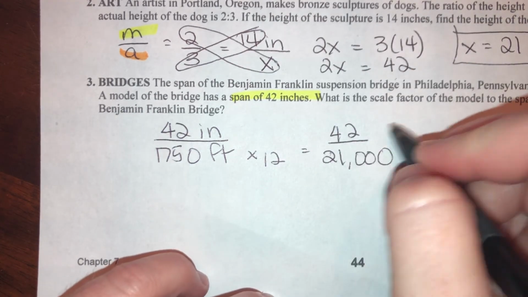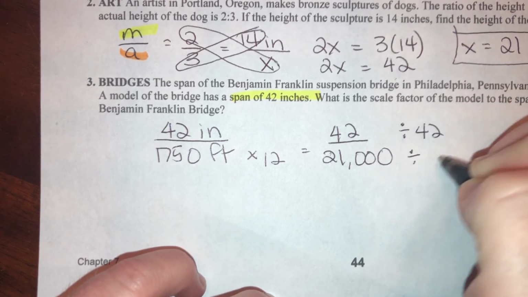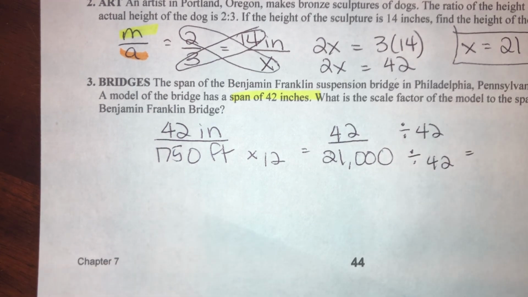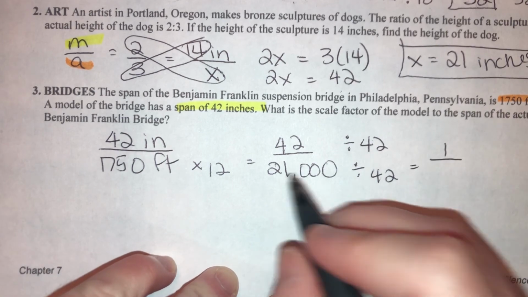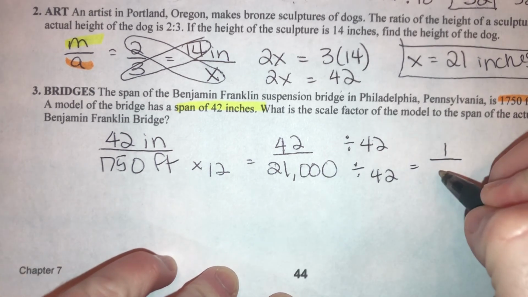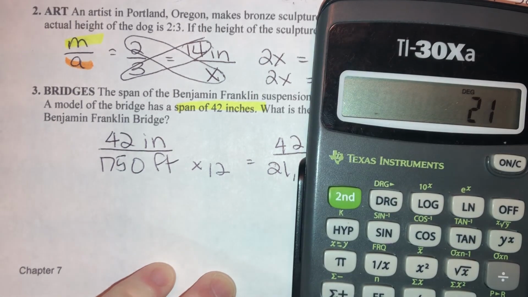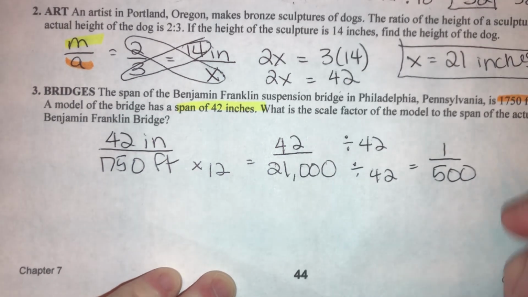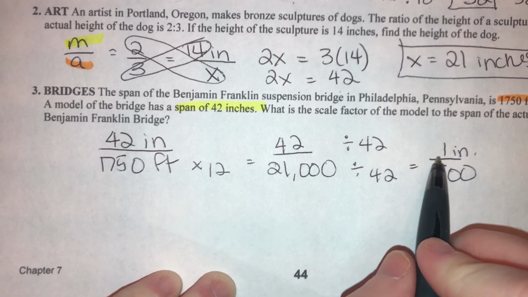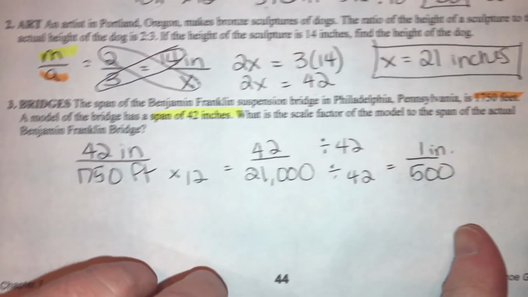And I can actually simplify this. I can divide the top and the bottom by 42. All right, so once I do that, 42 divided by 42 is 1. 21,000 divided by 42 is 500. 21,000 divided by 42 equals 500. Okay, and this is in inches. So for every 1 inch of the model, there's 500 inches of the actual bridge, right?